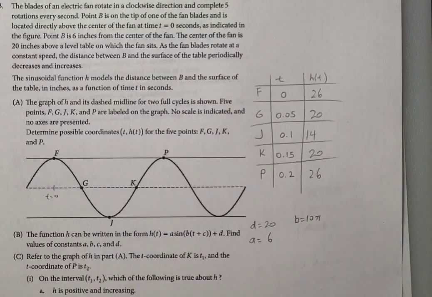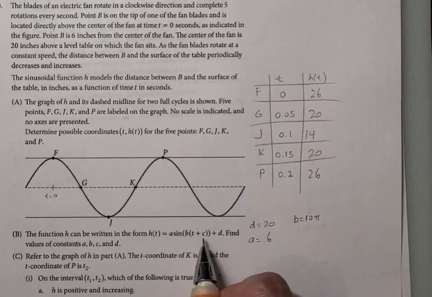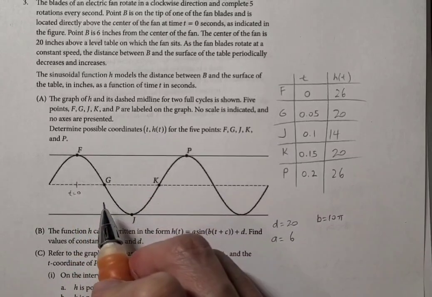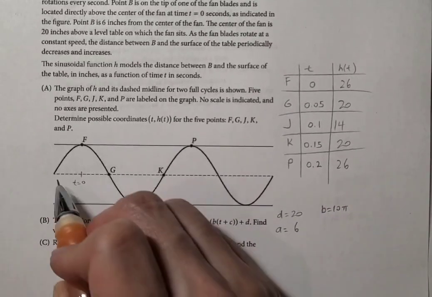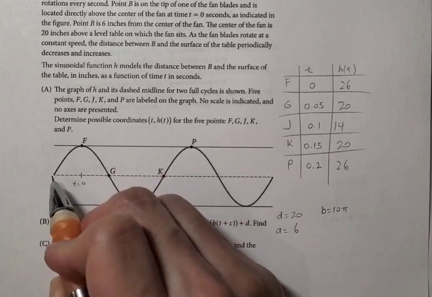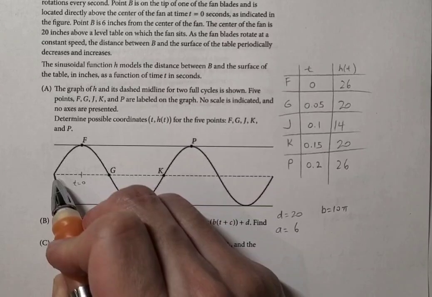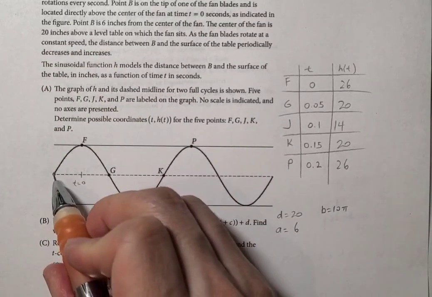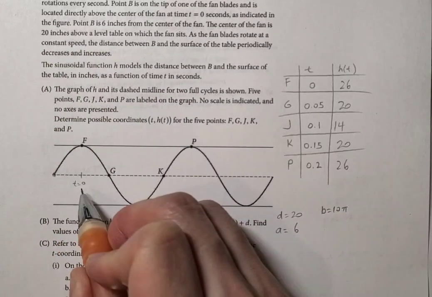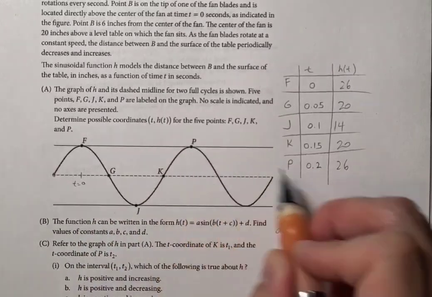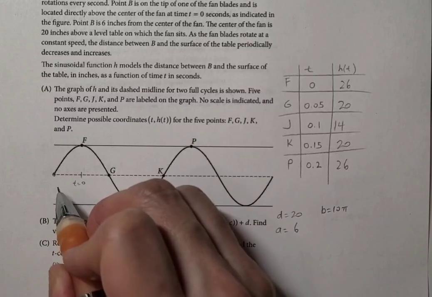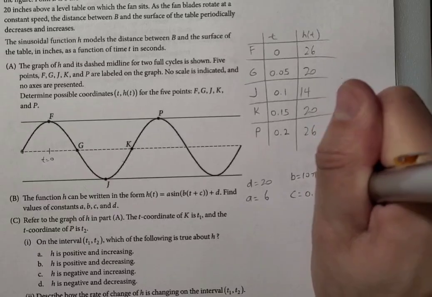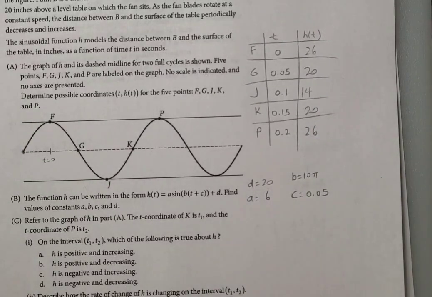That's our period. Okay, now how about C? What would that be? Well, since we set t as 0 here, it looks more like a cosine. But if it were sine, it starts from the average value and then goes up, right? So it would be this point over here. So how much did this point get shifted by with respect to t equals 0? We can even go from here to here. It's the same points, right? So it got shifted by 0.05 to the left. So our C would be 0.05, as simple as that.